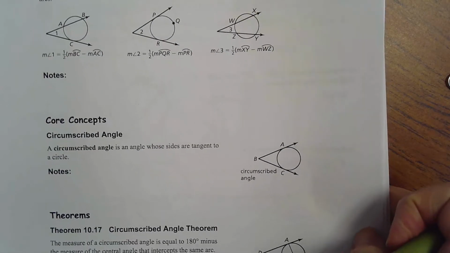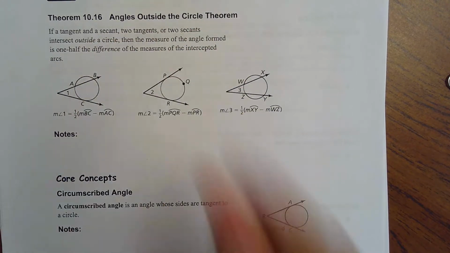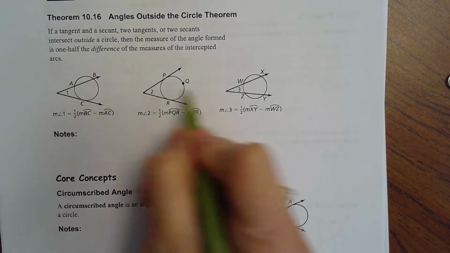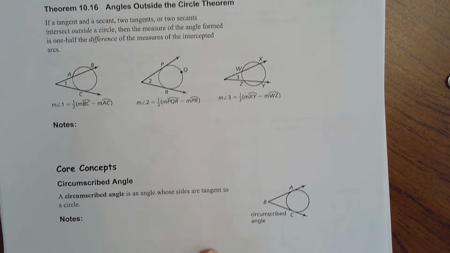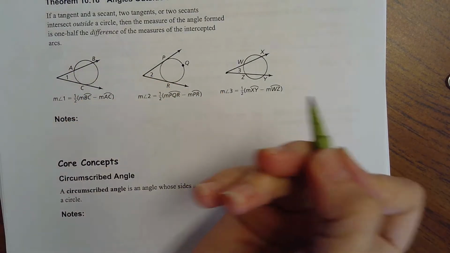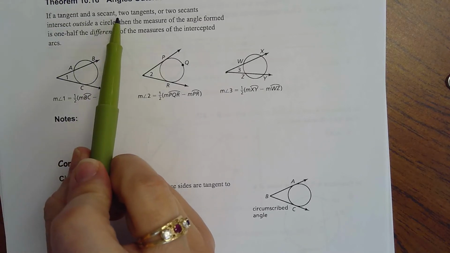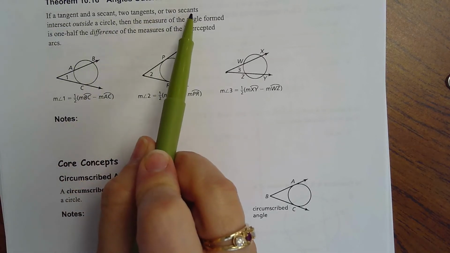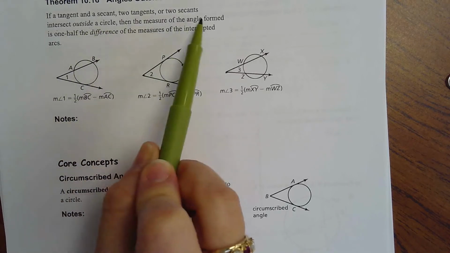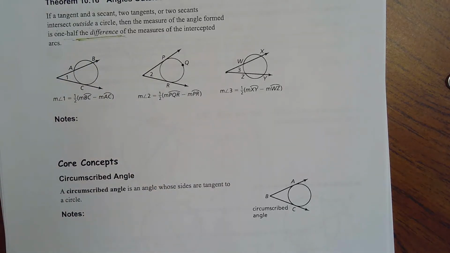All right, so let's go to page 301. This theorem deals with angles outside of the circle. So two lines that intersect outside the circle. Notice the point of intersection is out here. Very similar to the ones that were inside, but instead of the sum, it's the difference. If a tangent and a secant, or two tangents, or two secants, intersect outside of a circle, then the measure of the angle formed is 1/2 the difference of the measure of the intercepted arcs.